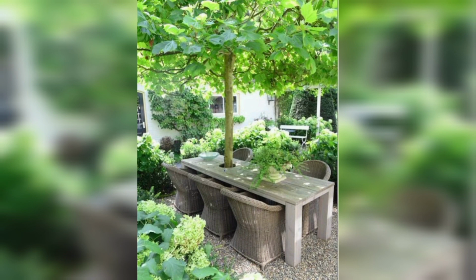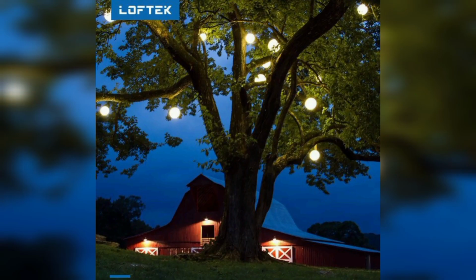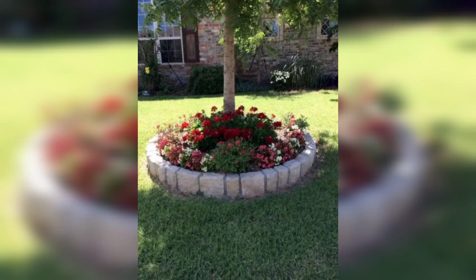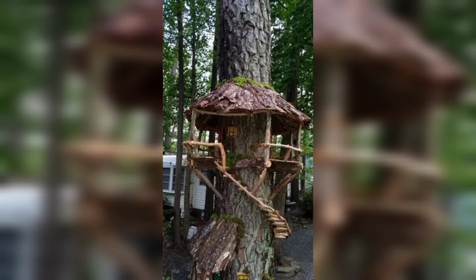Tree murals. Paint a mural or design on the tree trunk, transforming it into a work of art. Tree shelving. Install wooden or metal shelves on the tree for displaying potted plants, books, or decorative items.